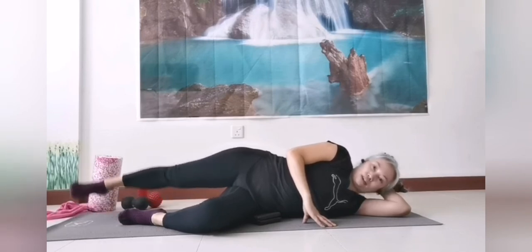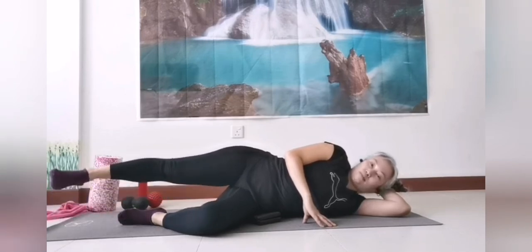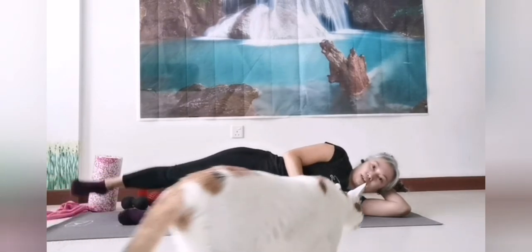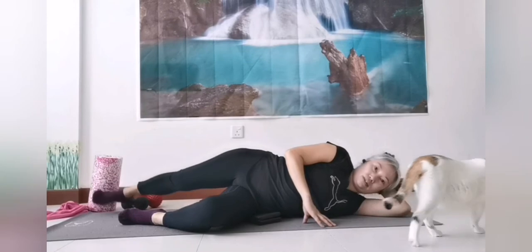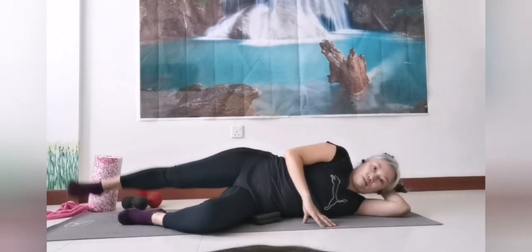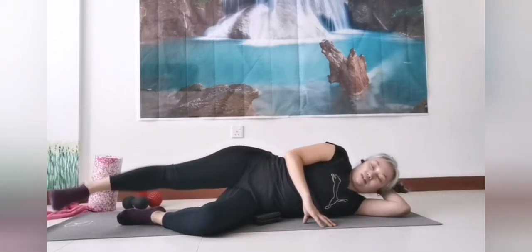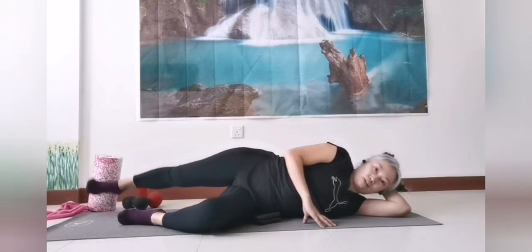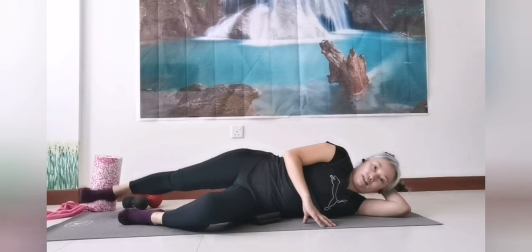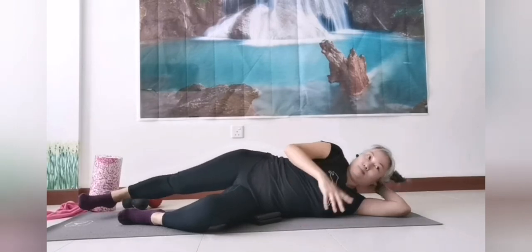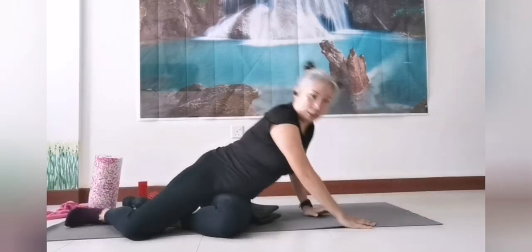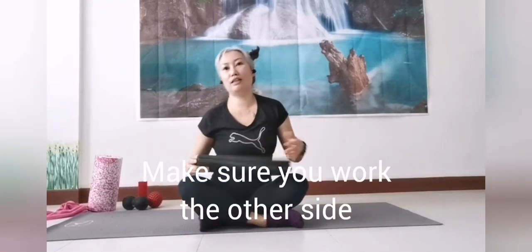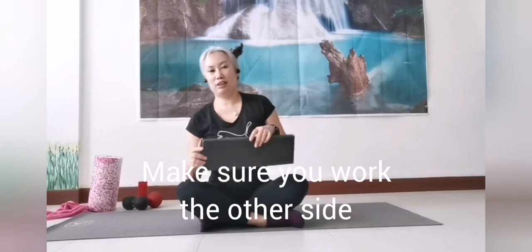So the bouncing stretch, you can actually move your leg forward a little bit. Now I'm going to move my leg toward the back. So I move backward. And I come forward. I come back to the midline. And then go all the way toward the back. Okay, so again, you want to do it for 1 minute or 2 minutes. It's up to you. Okay, make sure you work the other side of your body as well.